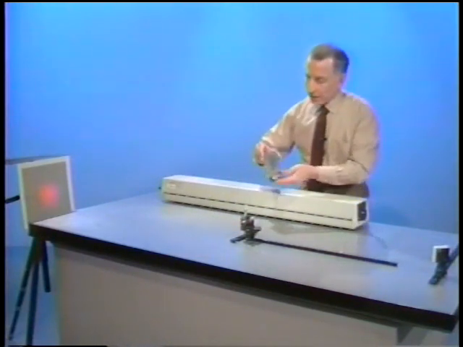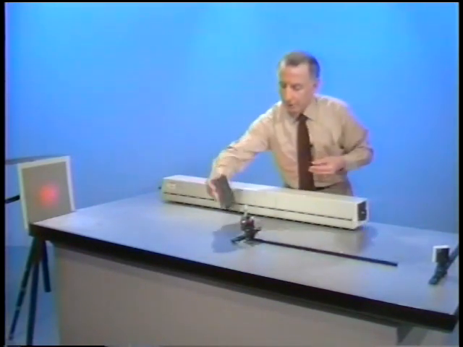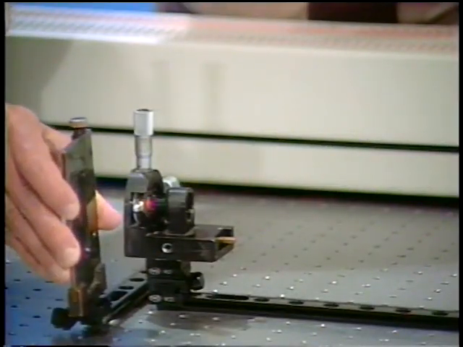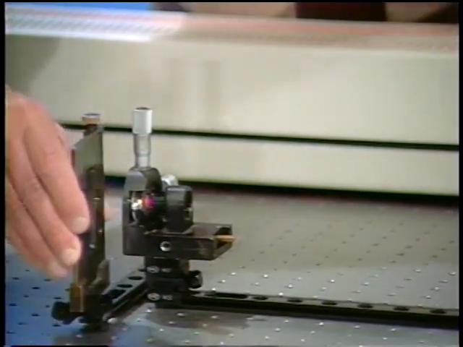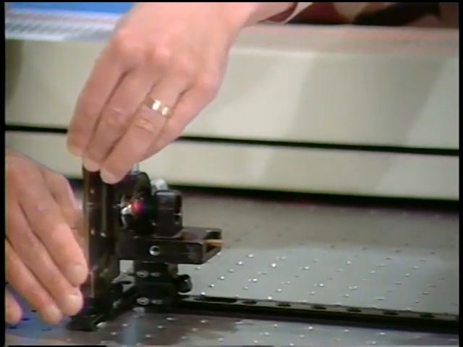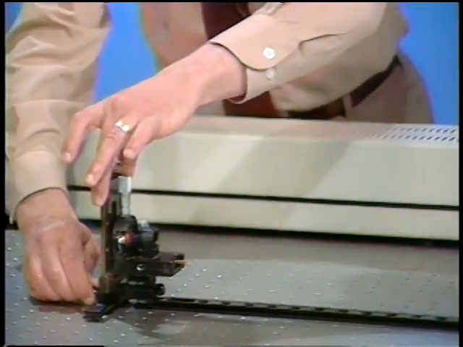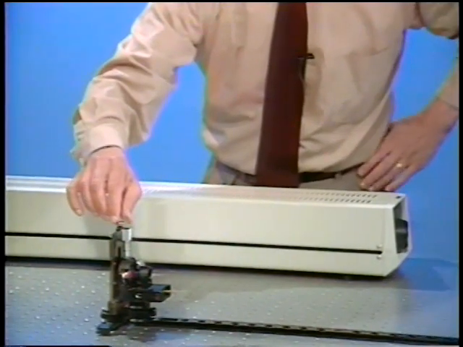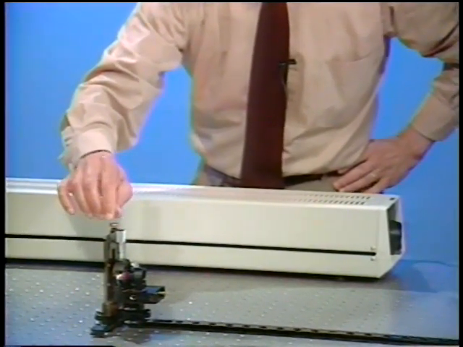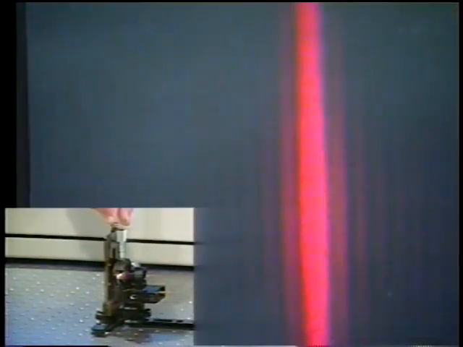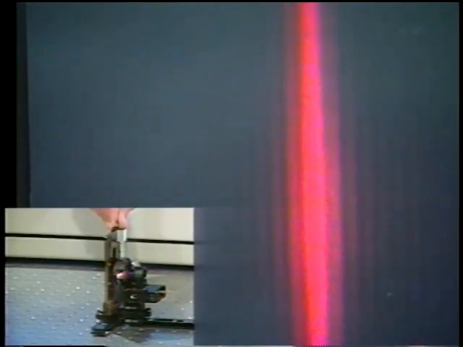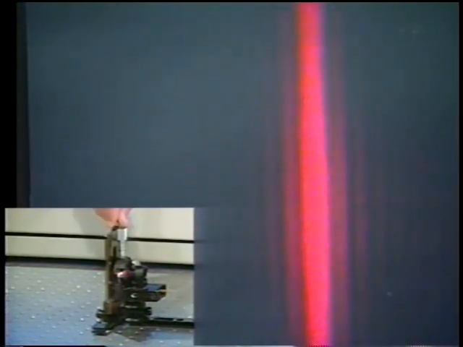Now I'm going to bring in the slit. So I'm going to put the slit in front of the laser beam without disturbing anything, I hope. So here's the single slit. Now I'm going to adjust the spacing to be very small so that we start out with the Fraunhofer diffraction pattern. Now here it is. You can see on the screen we see the Fraunhofer diffraction pattern because the slit width is small enough that we're in the Fraunhofer region.